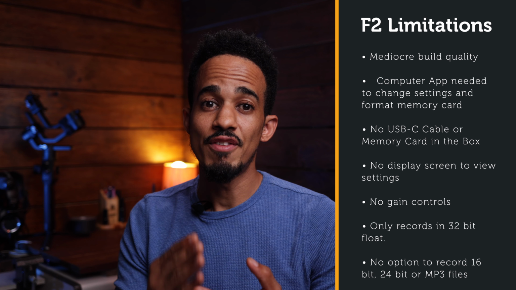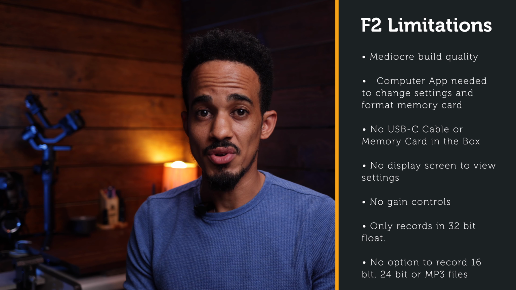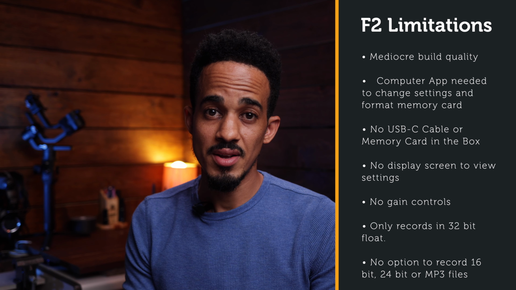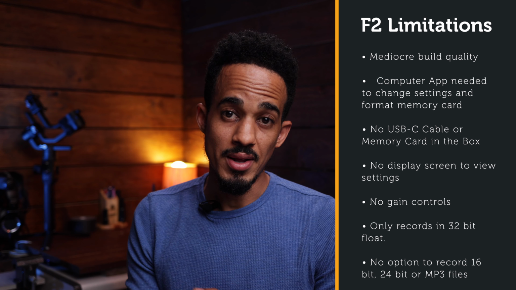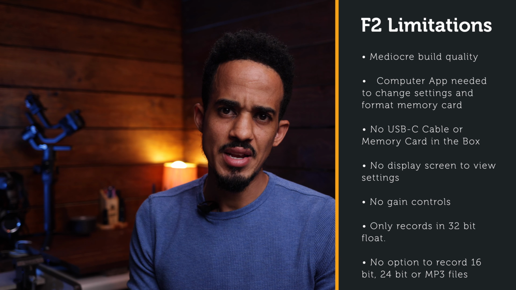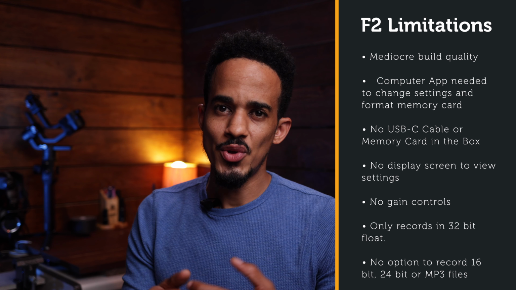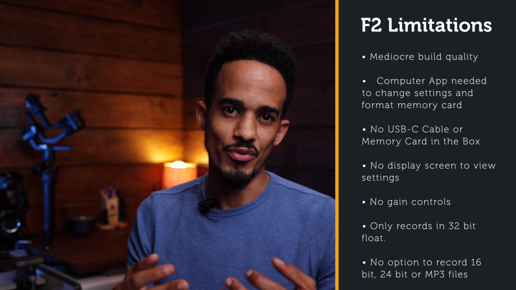Secondly, you will need the F2 editor app to change your settings on the recorder, as well as to format the memory card. There is no USB-C cable or memory card in the box, so you'll need to buy those separately. There's also no display screen and no gain controls. Not that you need any in the first place, since you have 32-bit float.